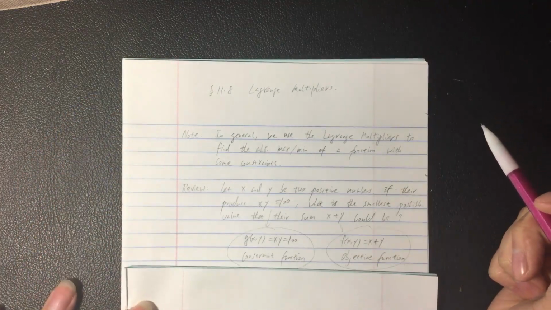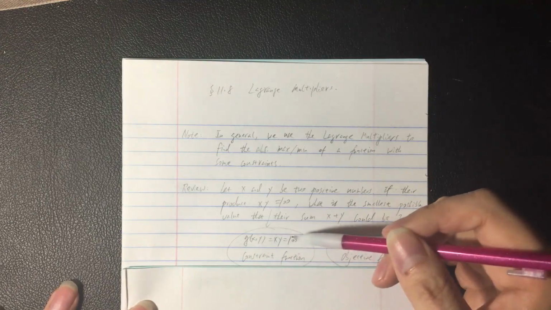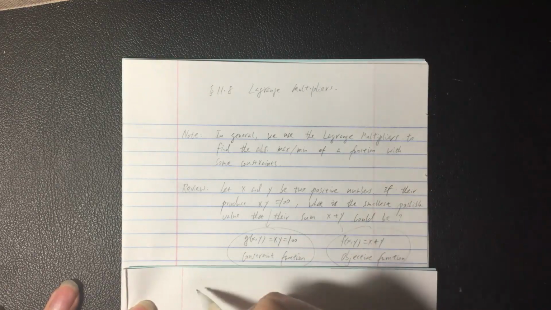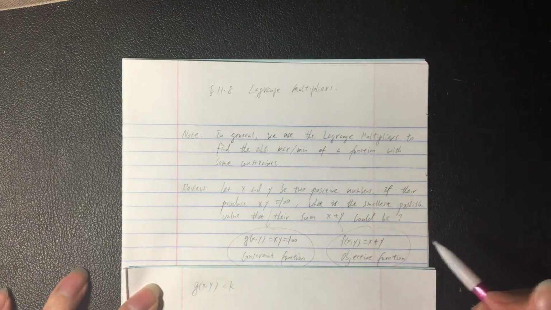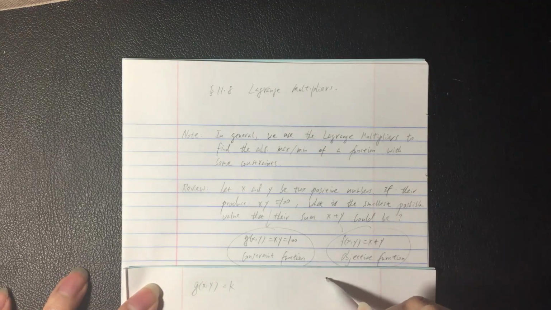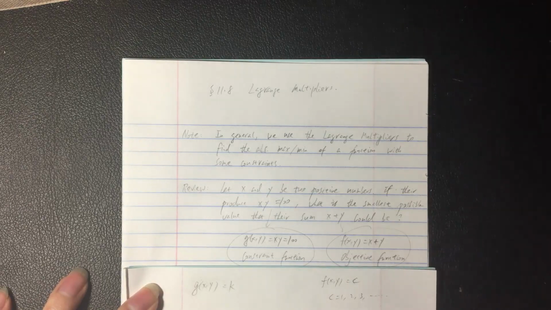Next, let me show you a different way to find the absolute maximum and absolute minimum. In this old example, the constraint function g of s,y equals 100. I can consider this as a level curve. So I can consider g of s,y equals k as a level curve. Now, for an objective function f of s,y, if I let f of s,y equal c, then by choosing different values for c, say c equals 1, 2, 3, and so on, I can also draw level curves for f and g.